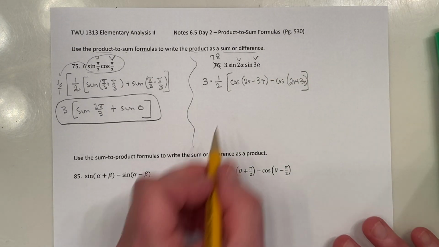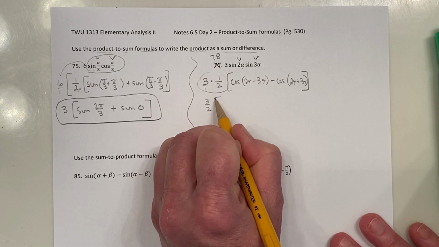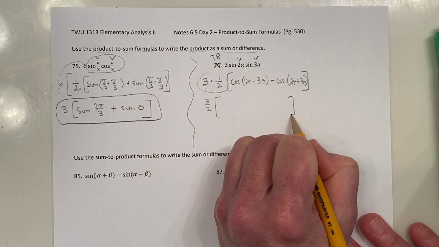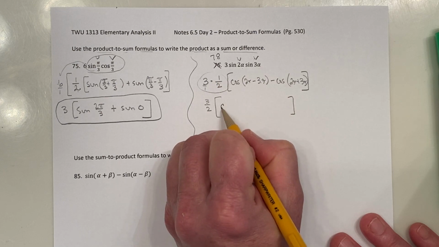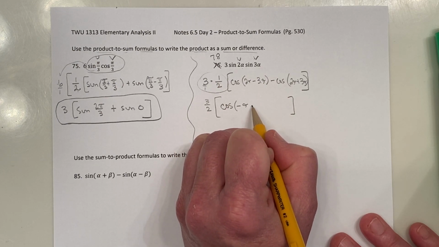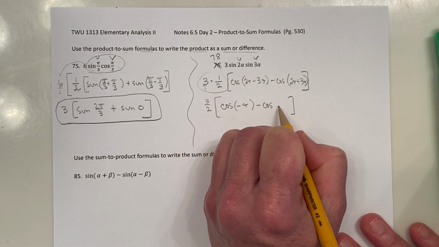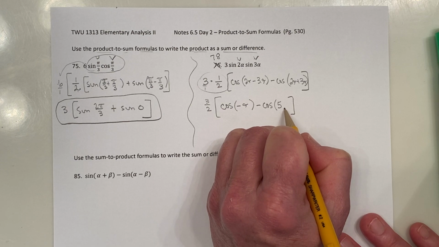All right, so we'll clean this up. This is just going to be 3 halves out front, and I'll keep the bracket. So this is cosine of negative theta, or alpha, minus cosine of 5 alpha. Parentheses or not, it doesn't matter.